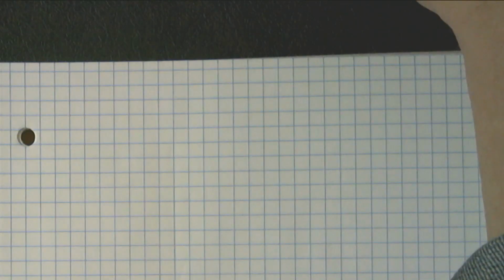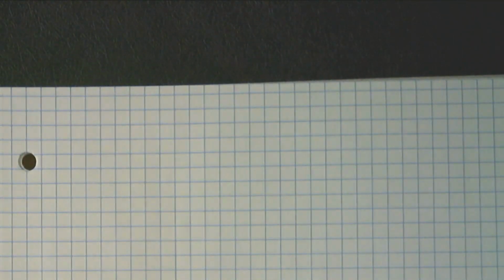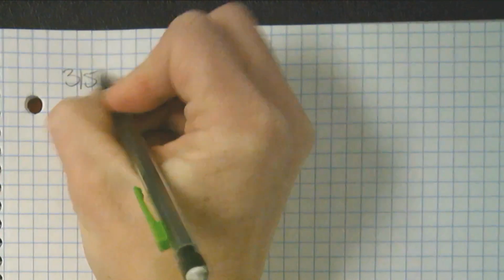All right, put this away, get your notes out. I want to start first with graphing when you're given a slope and a point, and then we're going to move on to 6.2. So today is 3.5.